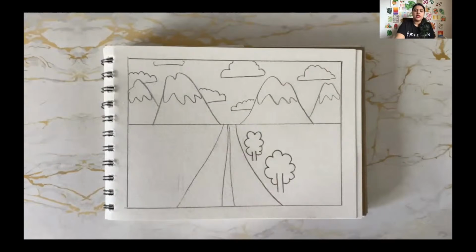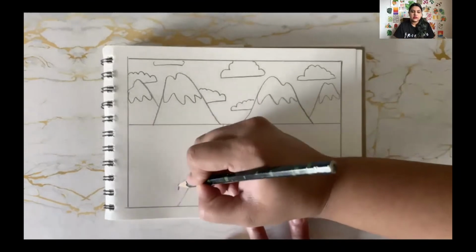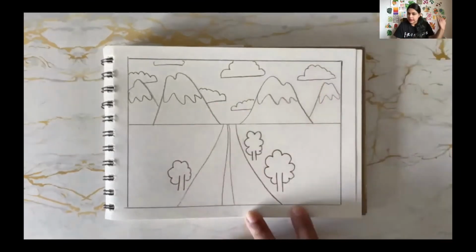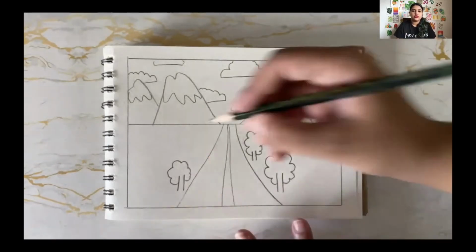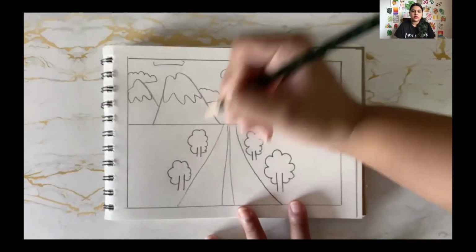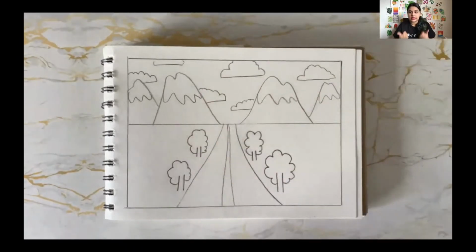Perfect, well done. Now on this side we're going to do the same thing, two standing lines and then the tree, and behind that again the same thing, two standing lines and the tree. Perfect. Well done. Excellent job, everybody. Very, very happy with your drawing.